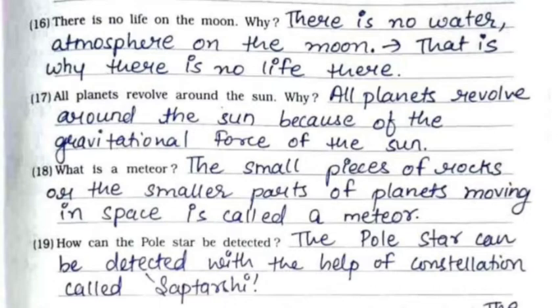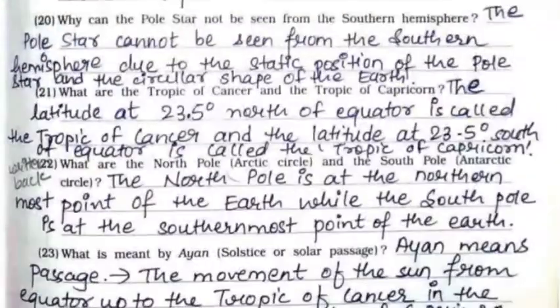19th, how can the pole star be detected? The pole star can be detected with the help of the constellation called Saptarishi. 20th, why can the pole star not be seen from the southern hemisphere? The pole star cannot be seen from the southern hemisphere due to the static position of the pole star and the circular shape of the earth.